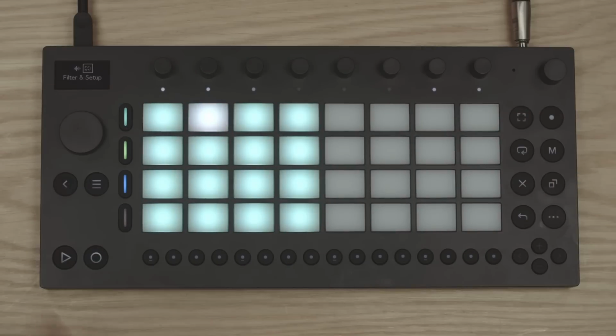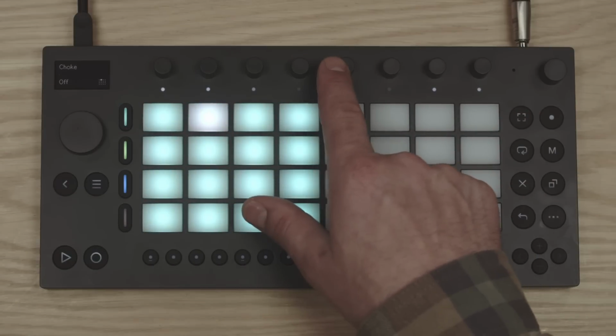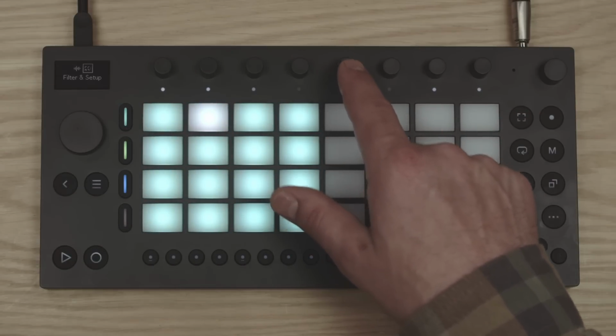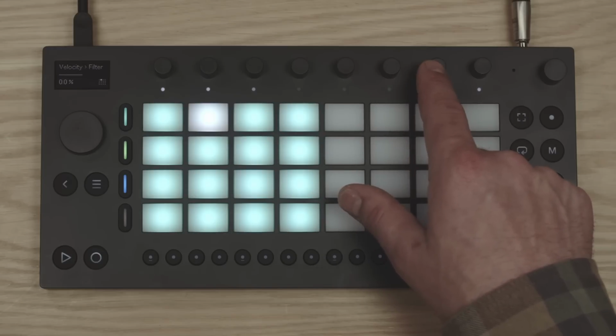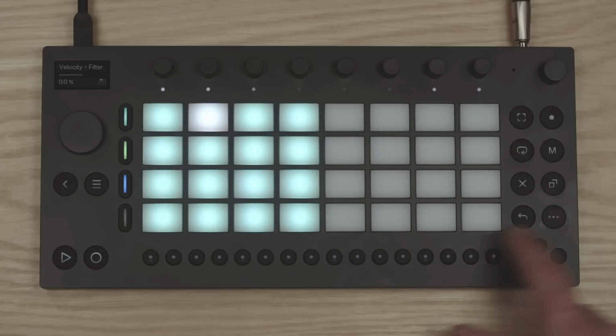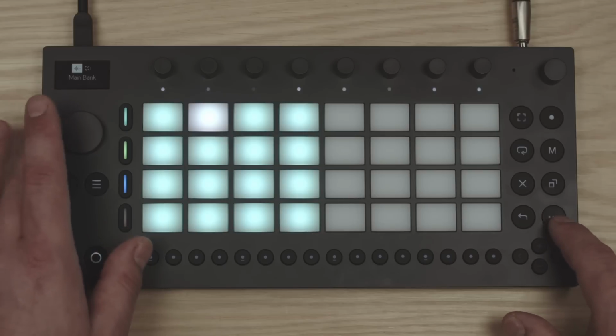Yeah, that's cool. There's a few other parameters here. You can turn sample choking on so that samples turn each other on and off. You can do the velocity to the filter and how much, those kinds of things. I'm going to go back to the main bank now.